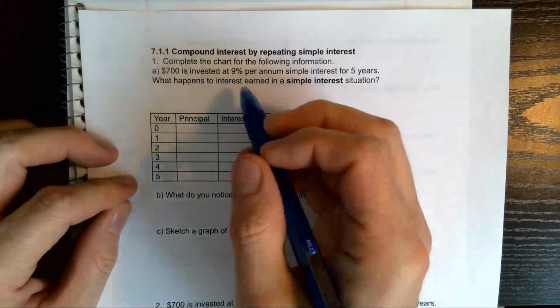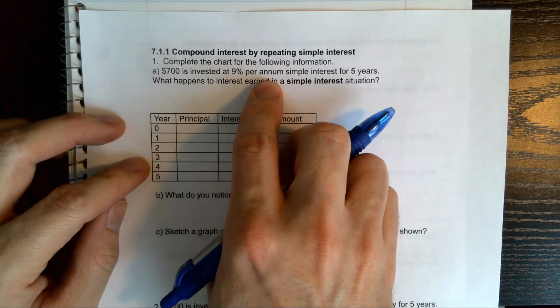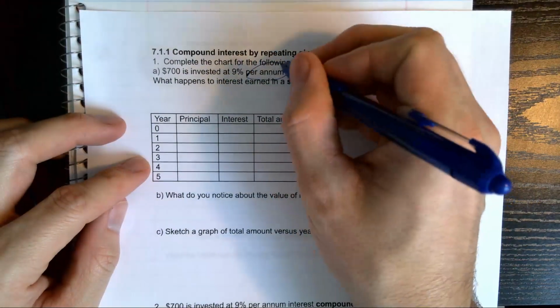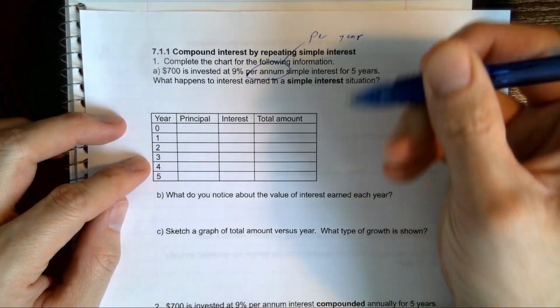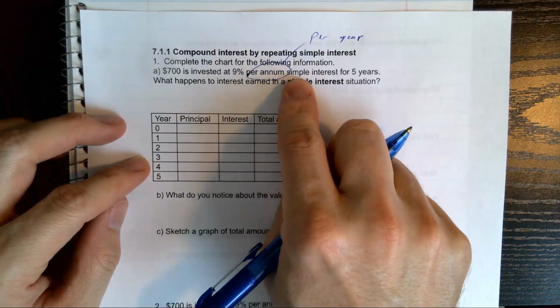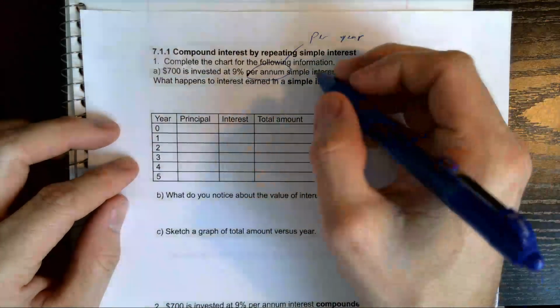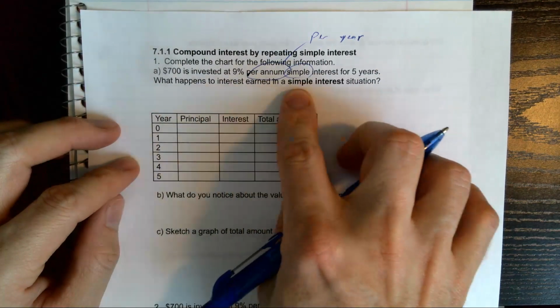So imagine that we have $700. We're investing it at 9% per annum, or just per year. It's a fancy way of saying per year. Financial people sometimes need to sound smarter than other people, so they invent words like this. Simple interest for 10 years. Okay, simple interest. So basically we're asked, what happens to interest earned in a simple interest situation?